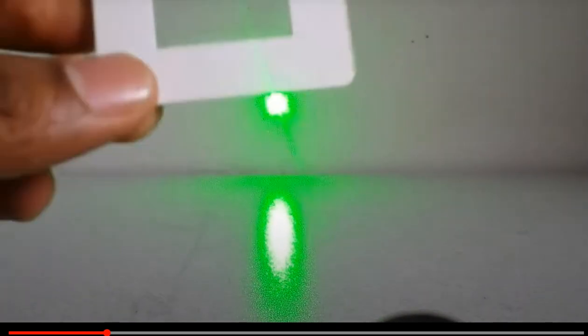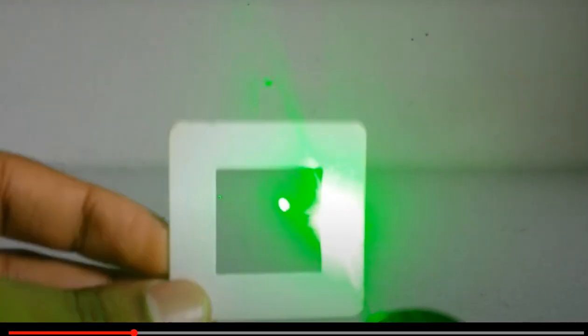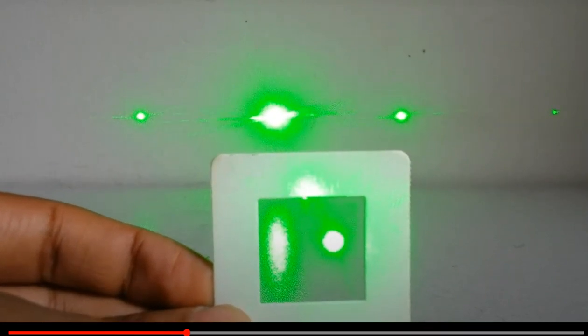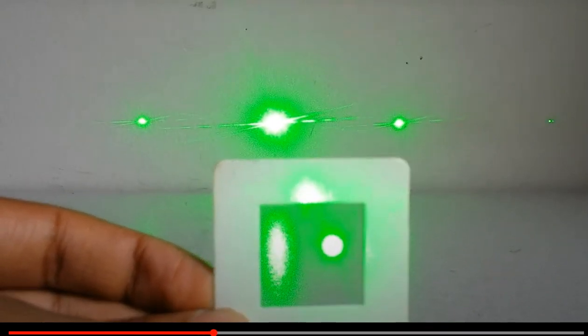We are on top of a laser right now, and this is a diffraction grating, and when it is introduced into the laser beam, it produces a diffraction pattern.